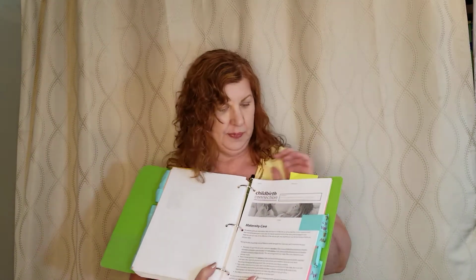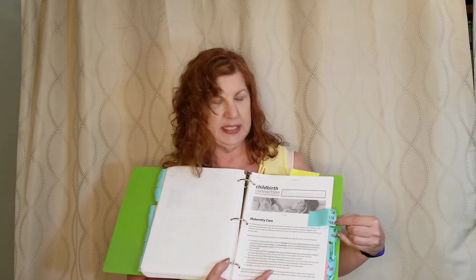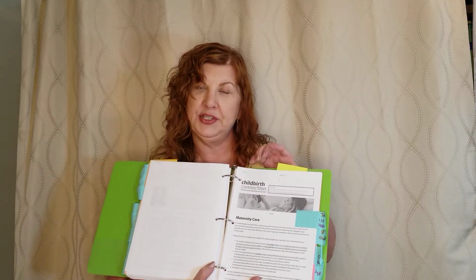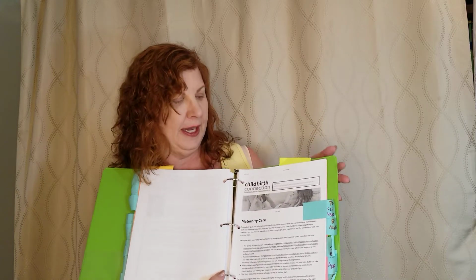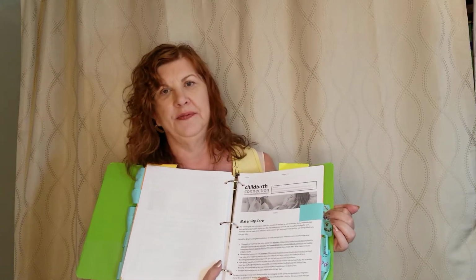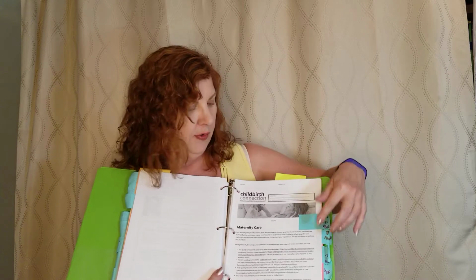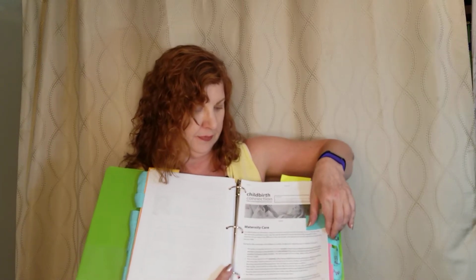Then after that, once again, section 7, part C, is called Cesarean and VBAC. And this starts with a handout that has the words Childbirth Connection at the top and this photo. So it's very unique, easy to find. And this is Cesarean and VBAC, helping people prepare for a subsequent birth.